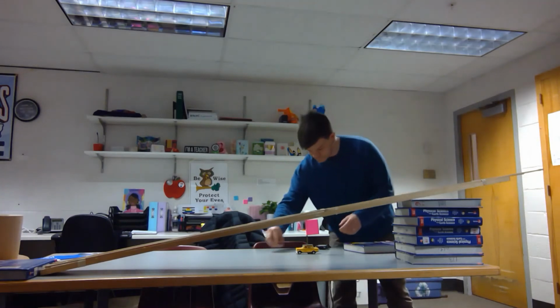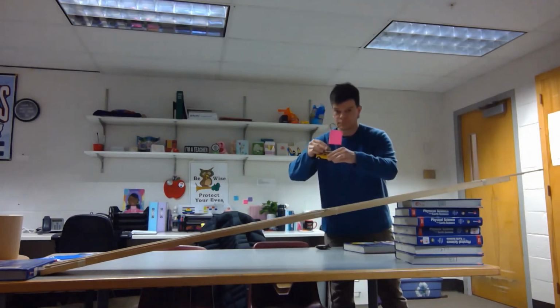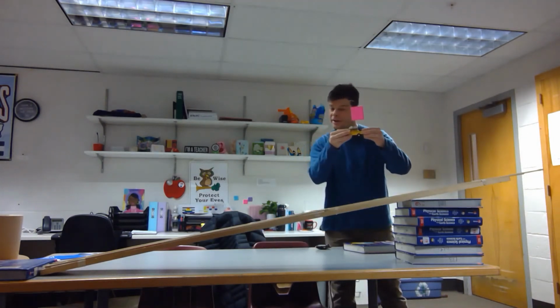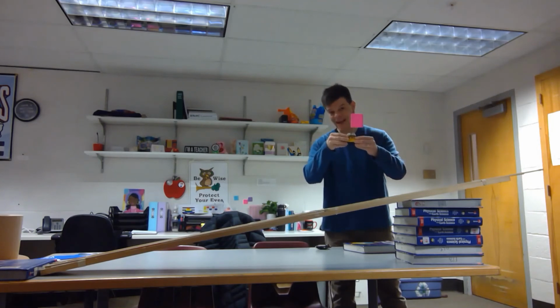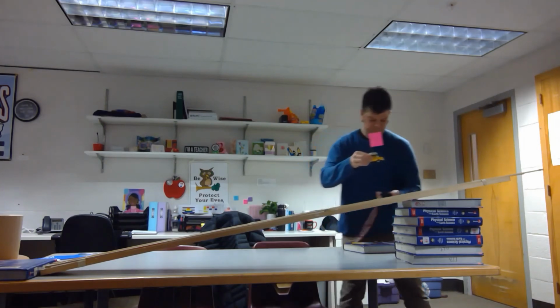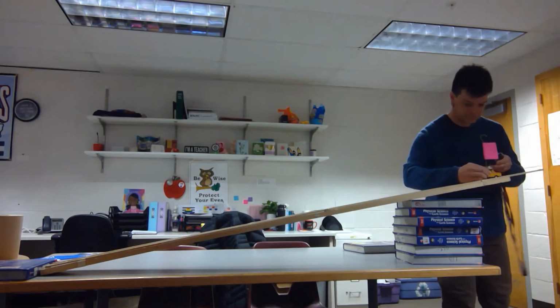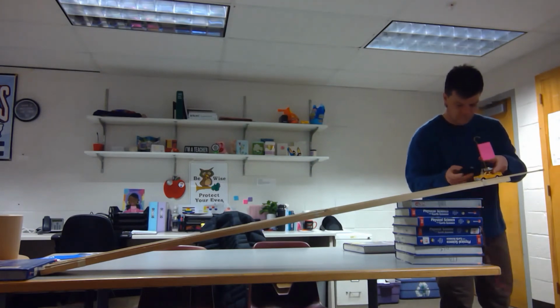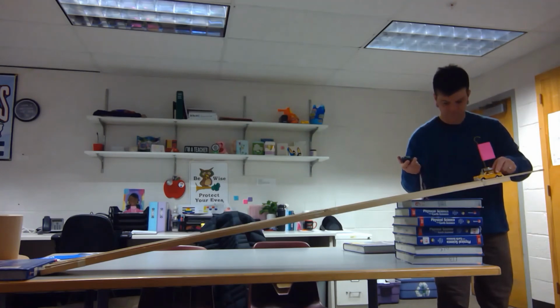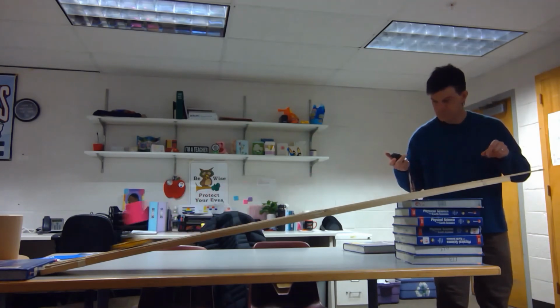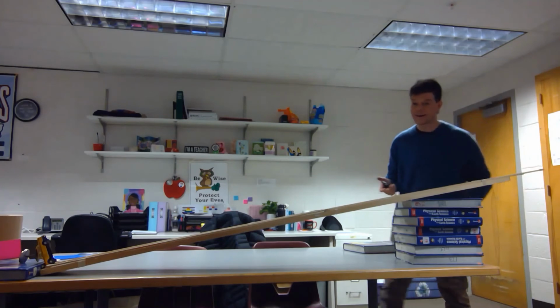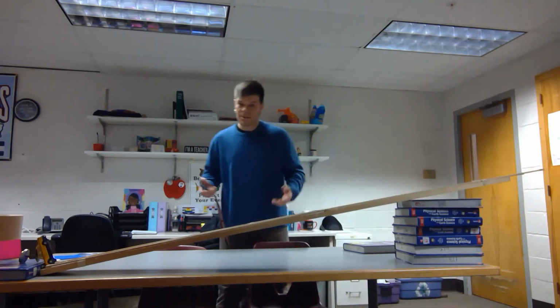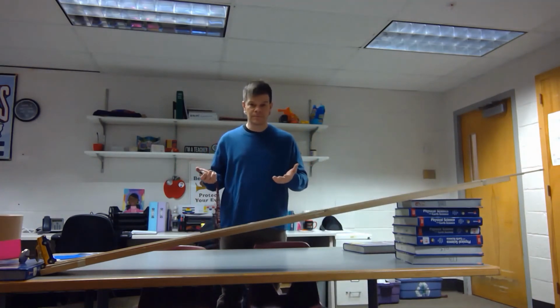Steep ramp, car with an extra 200 grams, so heavy car. 1.9 seconds, about 2.5 seconds faster.